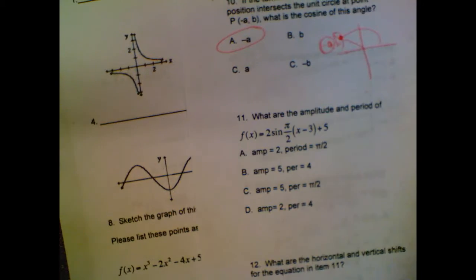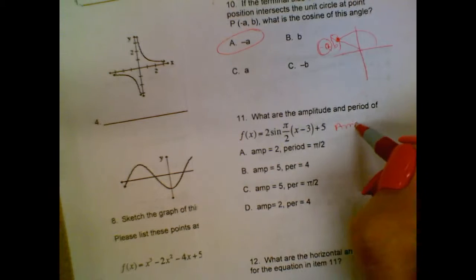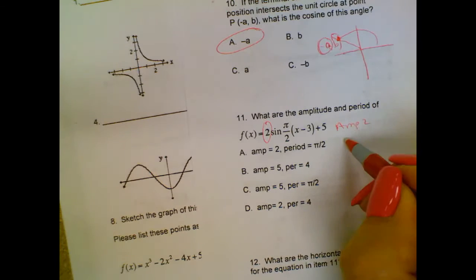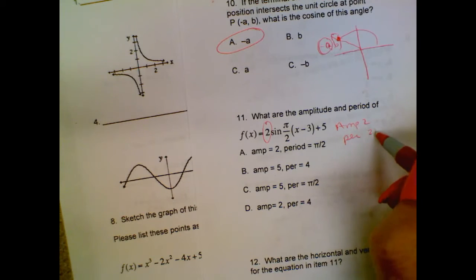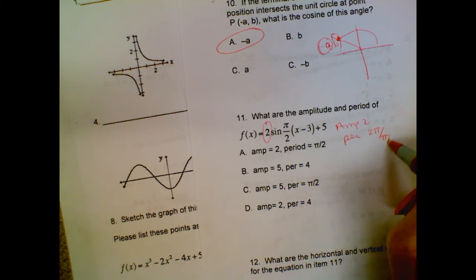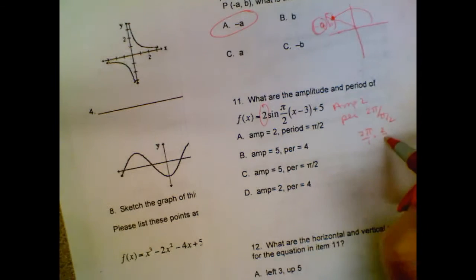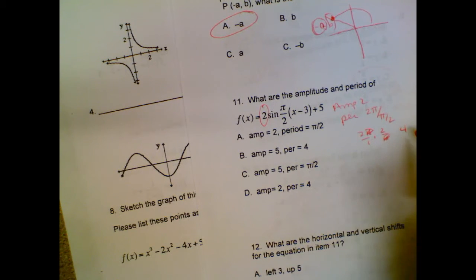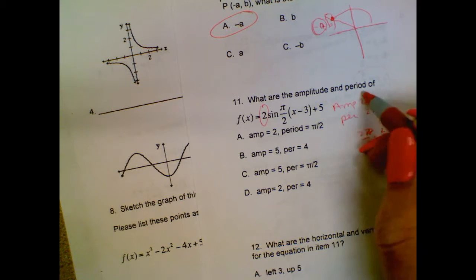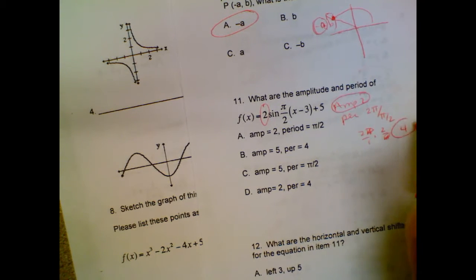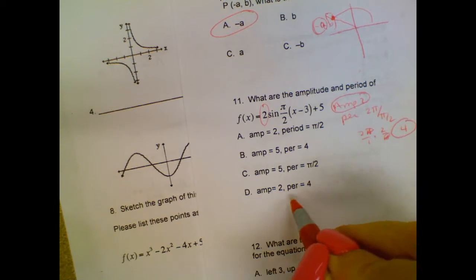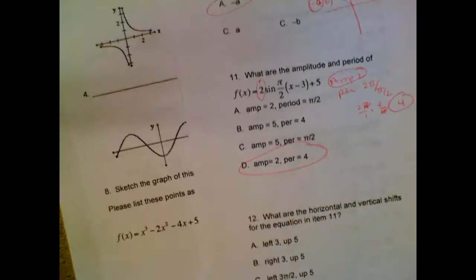What are the amplitude and period? Okay, so the amplitude is 2. That's this. The period is 2 pi over 2, which is 2 pi, invert and multiply, the pi's cancel, so the period is 4. So amplitude 2, period 4. Right there.